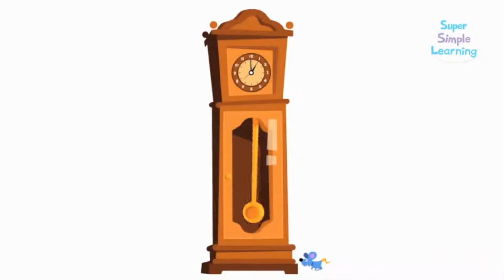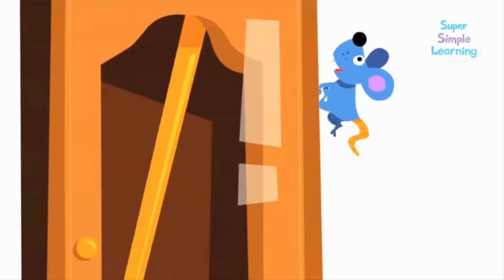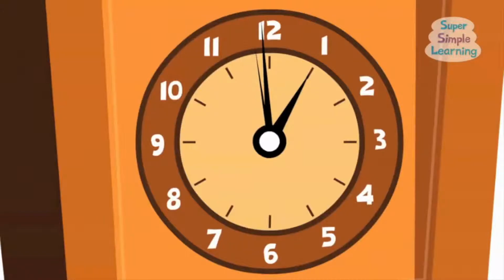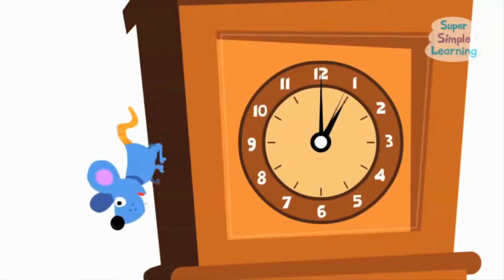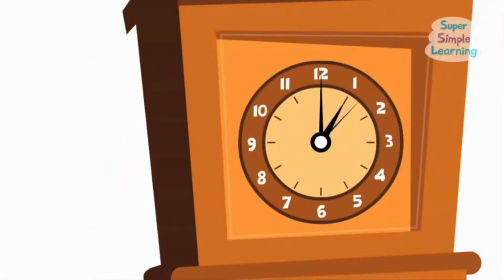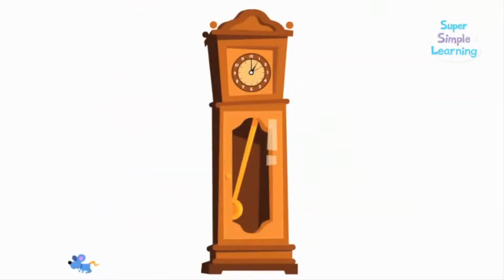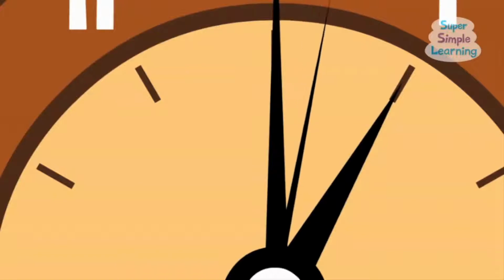Hickory dickory dock, the mouse went up the clock struck 1, the mouse went down. Hickory dickory dock, tick tock, tick tock, tick tock, tick tock.